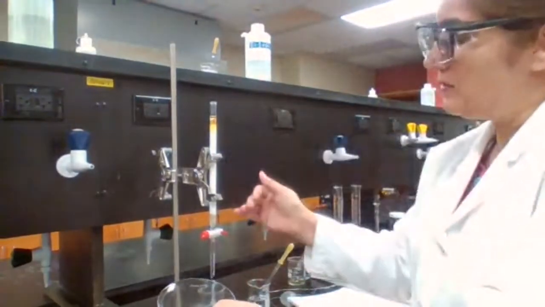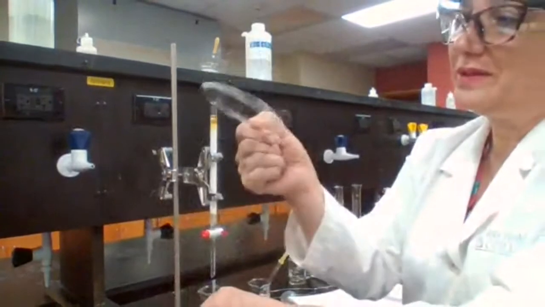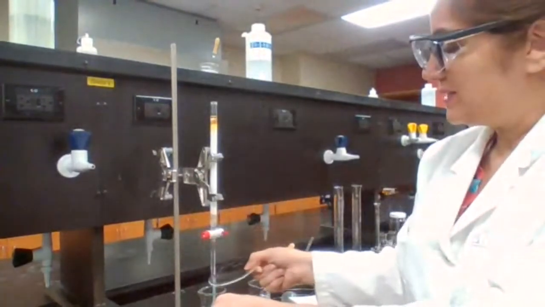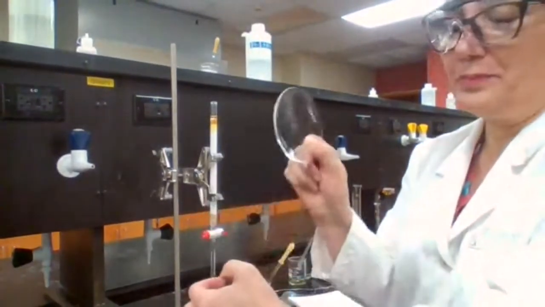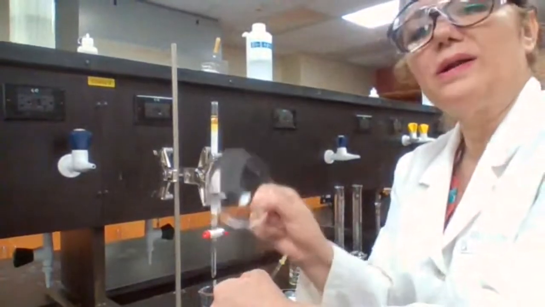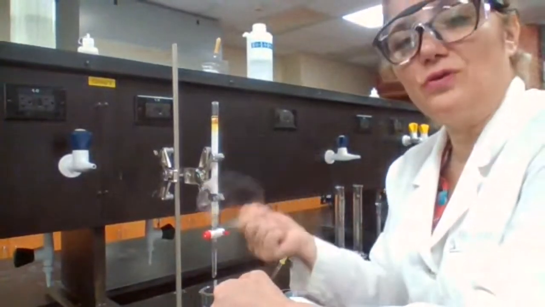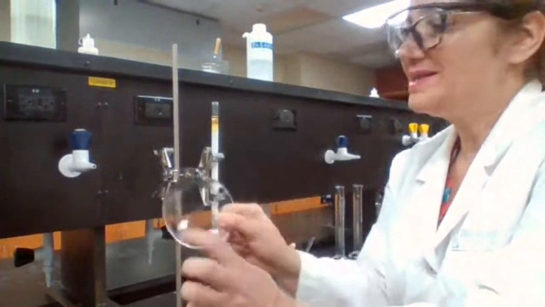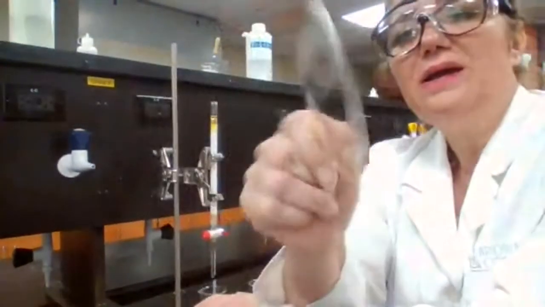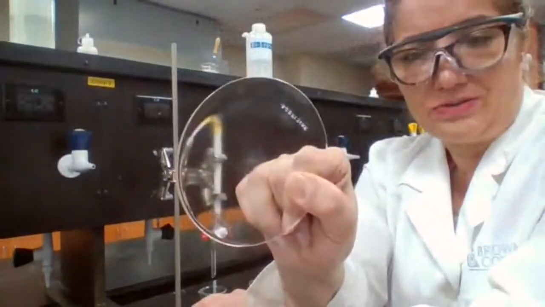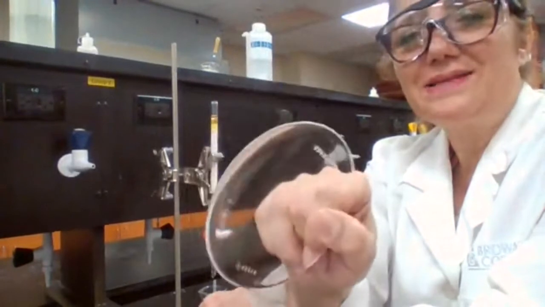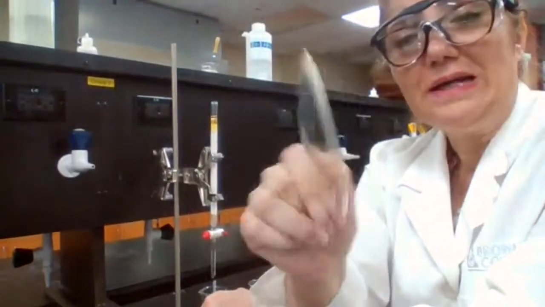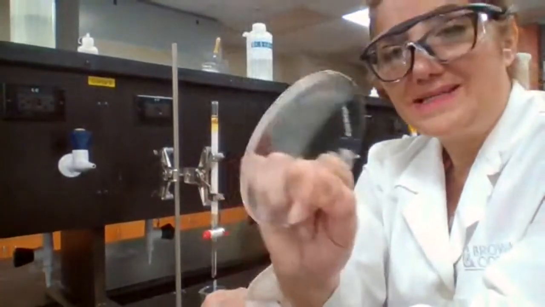I have to test it with the watch glass to see if I'm getting pure hexane or hexane plus the fluorene. When it's just the hexane, after it's dry, it doesn't leave any white residue. When it's the hexane plus fluorene, you will see the residue.